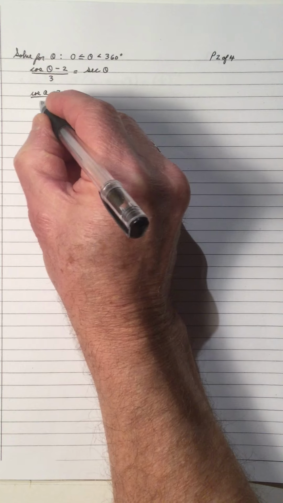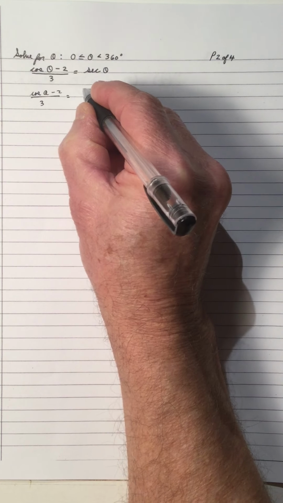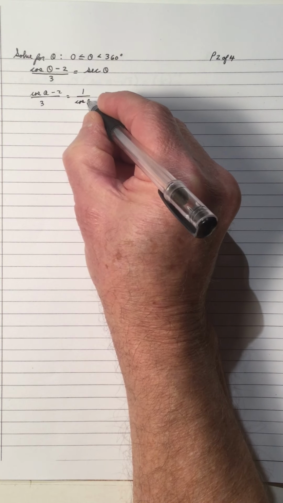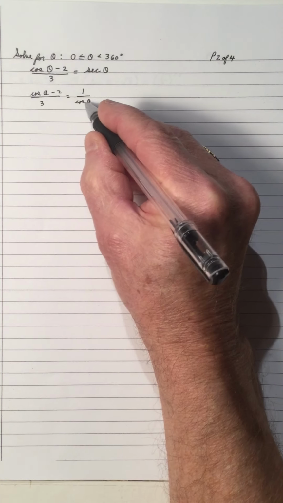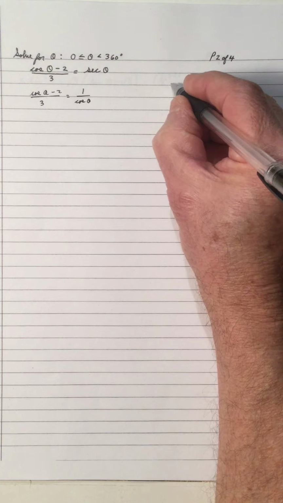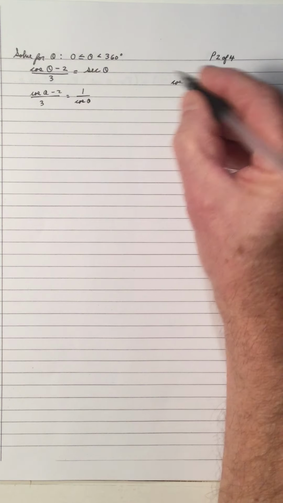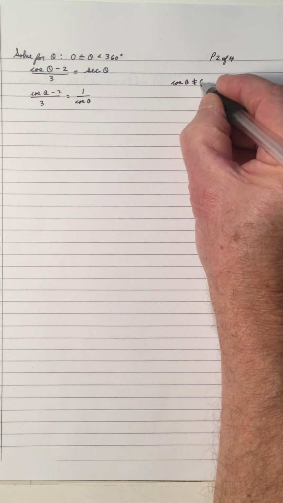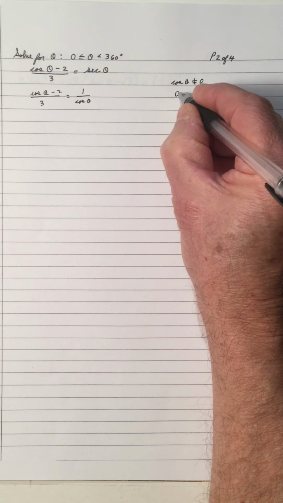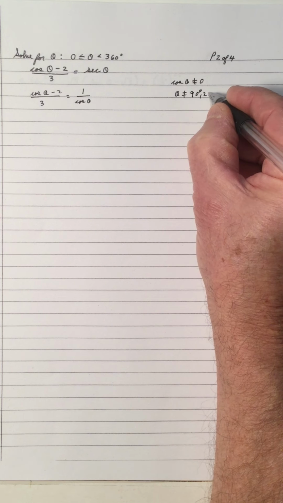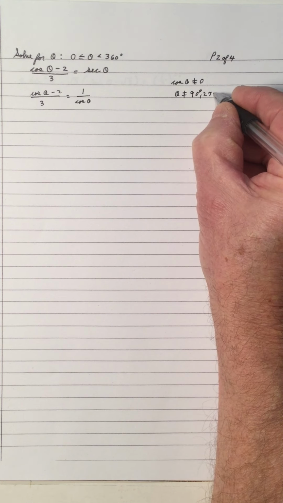to... secant is the reciprocal of s. I need a c, so it's the reciprocal of cos theta. And as a result of having a denominator of cos theta, cos theta cannot be equal to 0. That means theta cannot be equal to, so cos is the x, so x is 0 at 90 and 270.